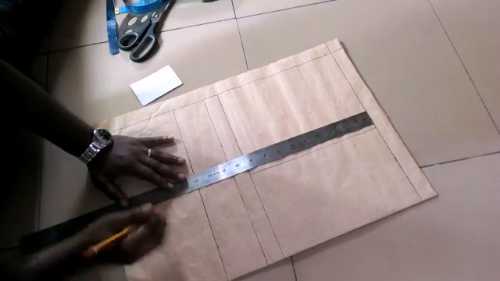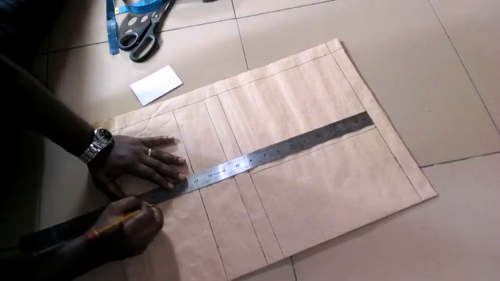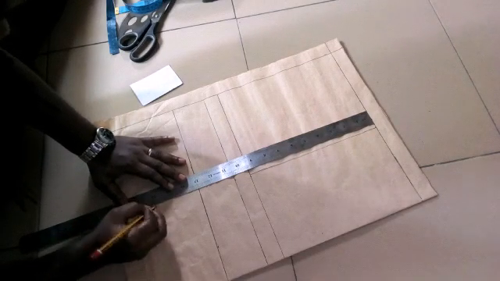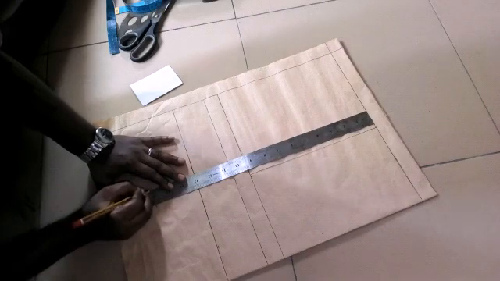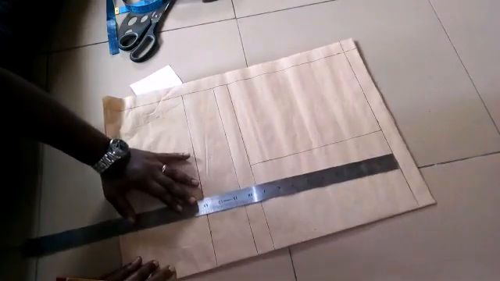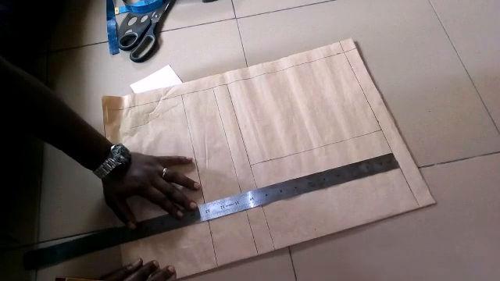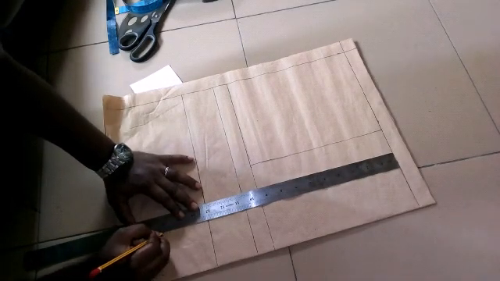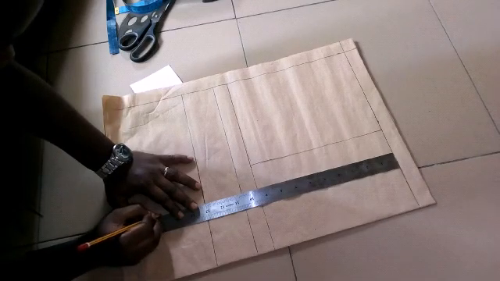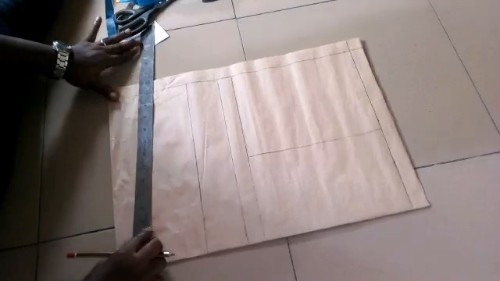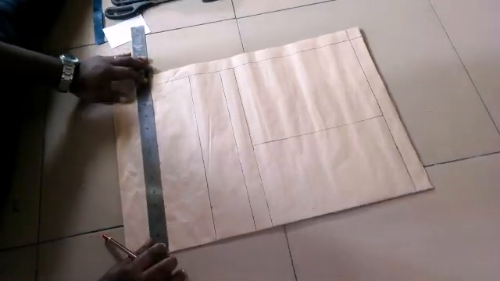So our half length is 16. Each person has their unique measurements, so it's important for you to take a measurement first before placing it on the pattern.